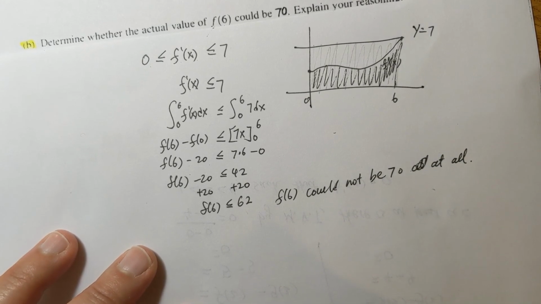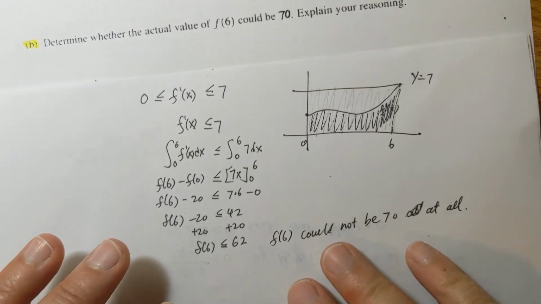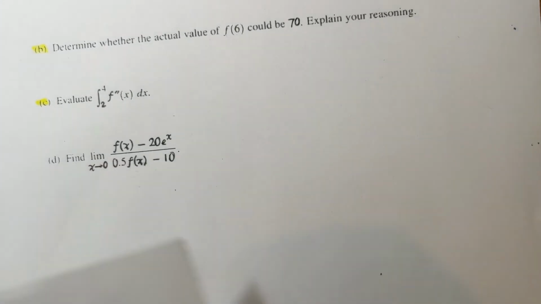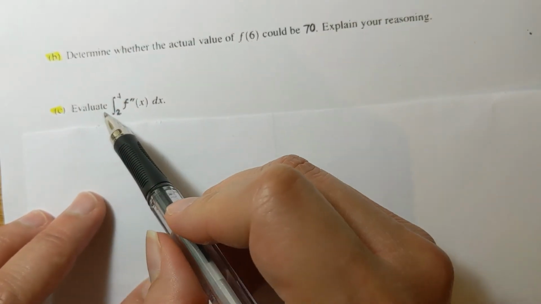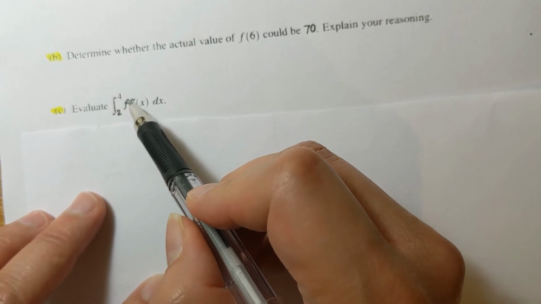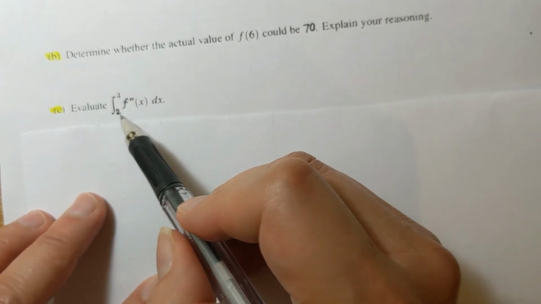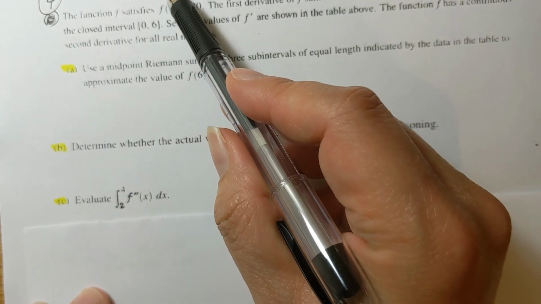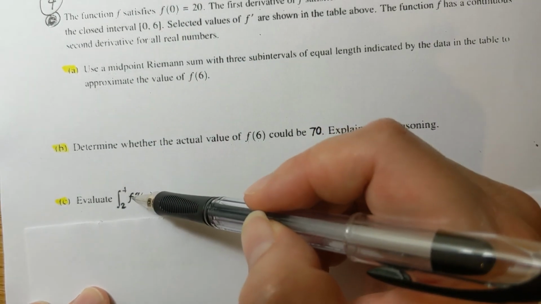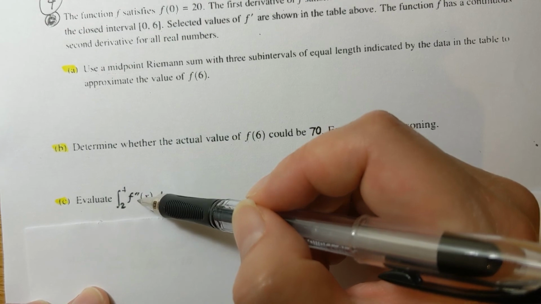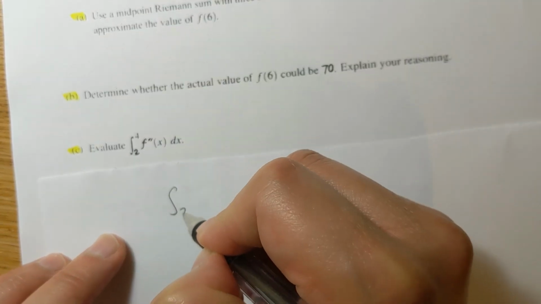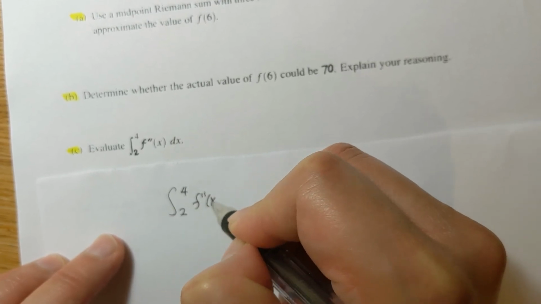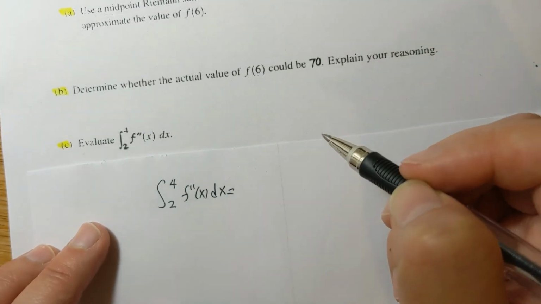So we finished part B. Now let's do part C quickly. We have 1 minute left. Let's take a look at part C: evaluate the integral 2 to 4 of f double prime of x dx. Over here, we only have f prime of x. What's the relation between f double prime and f prime? Derivative, antiderivative. Only the FTC can relate the derivative and antiderivative together.